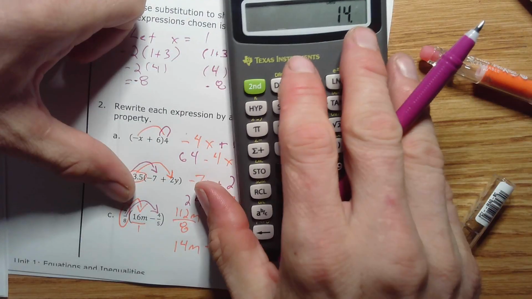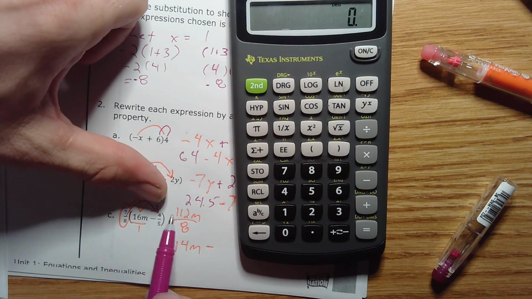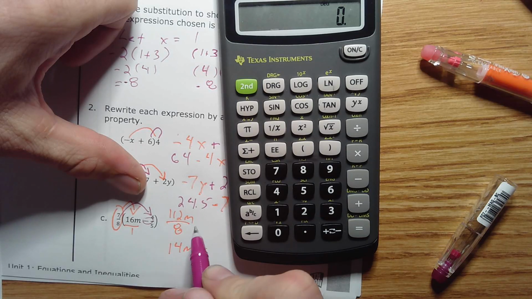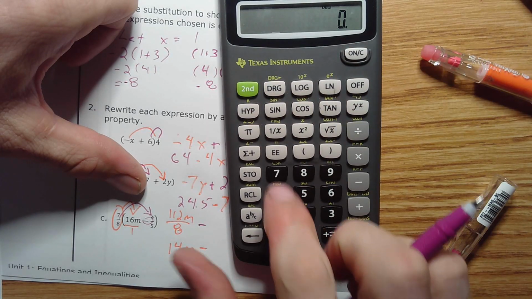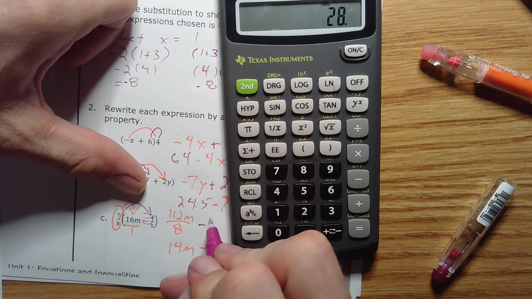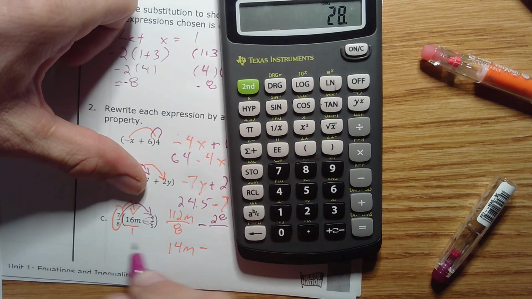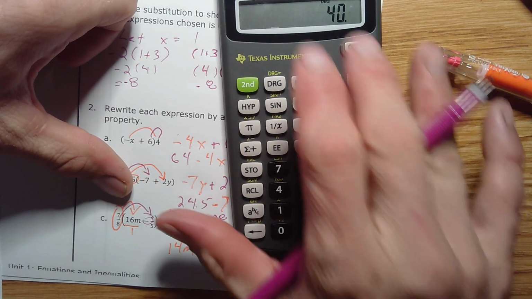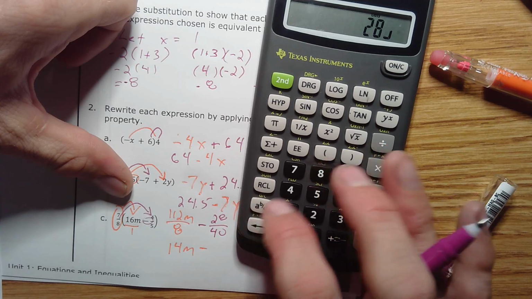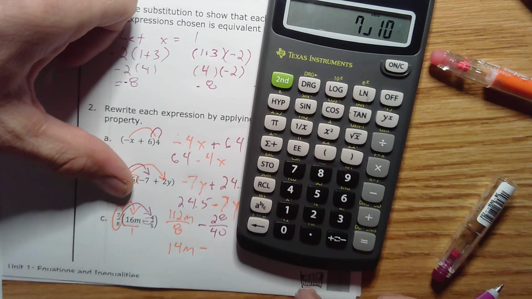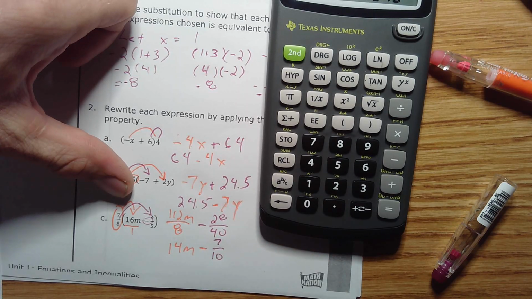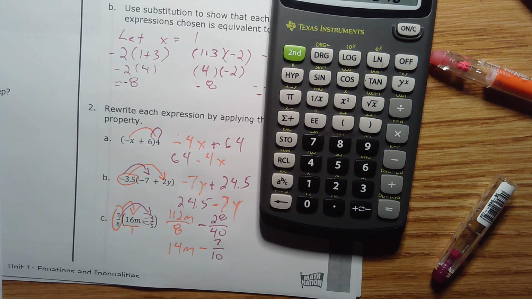And then our 4/5, you just multiply the numerator and you multiply the denominator. And this is negative, right? So it's going to be negative 7 times 4. 7 times 4 equals 28. 28, 4 times 5 is 40. Oh, sorry, 8 times 5 is 40. So 8 times 5, double check, is 40. So this is 28/40, which ends up being 7/10. Minus 7/10. So that's how you're going to do that one.